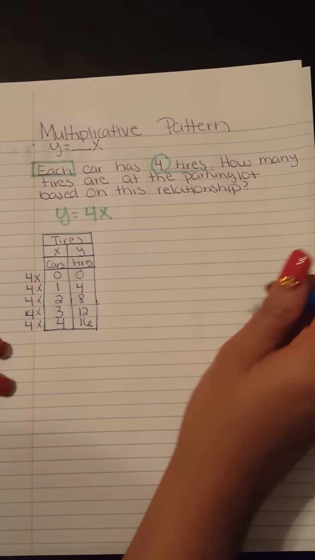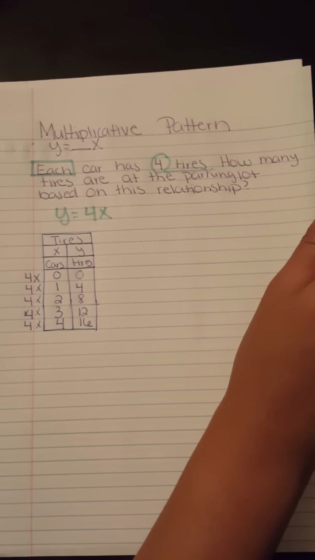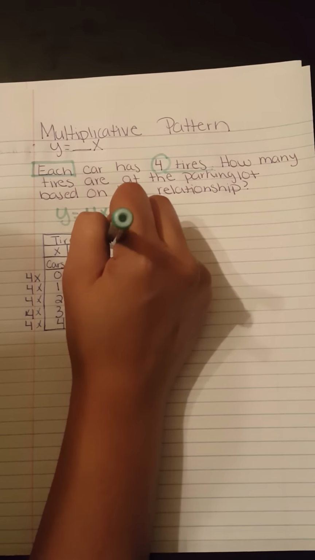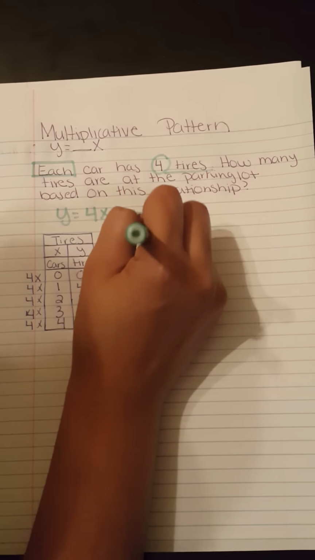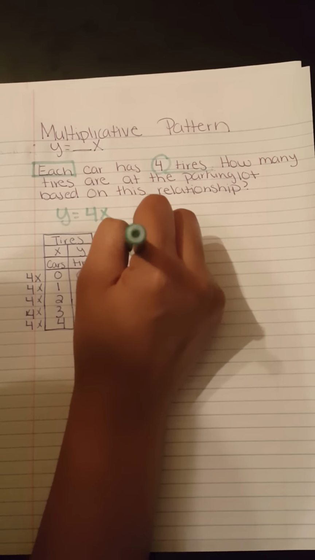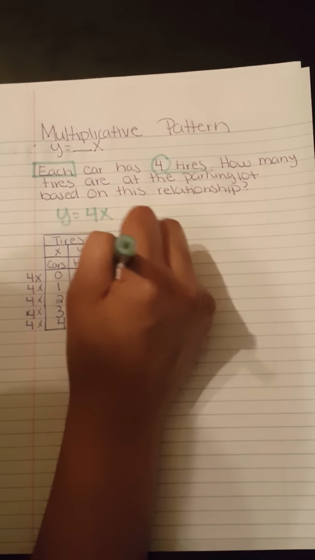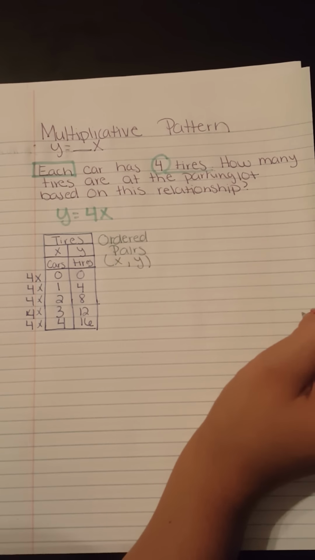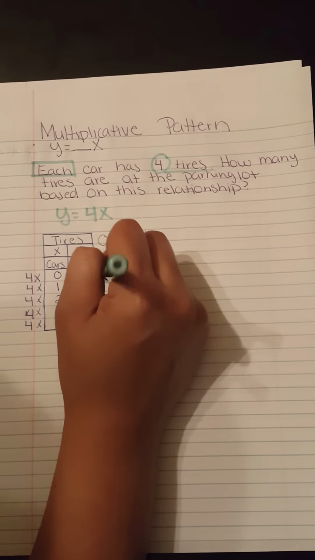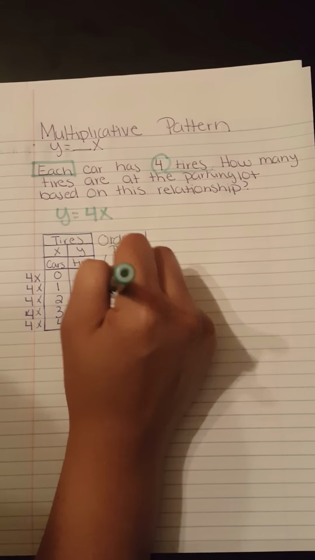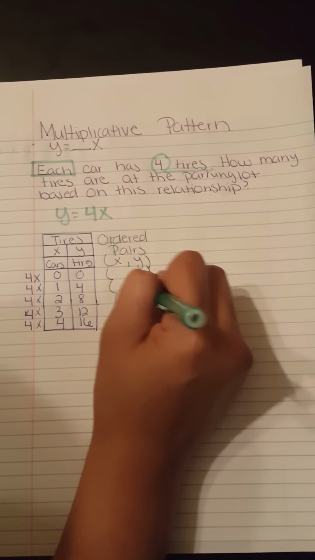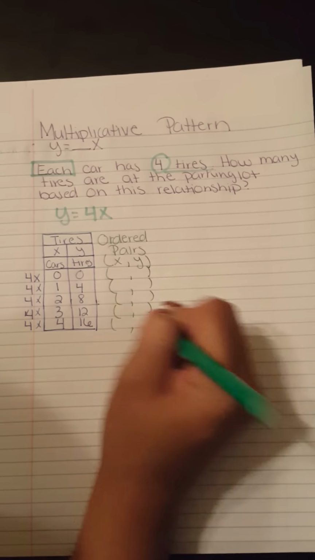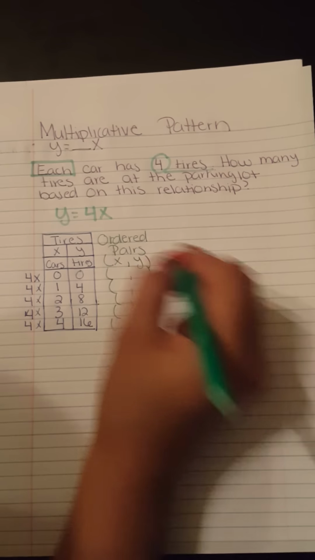Now that we finished up our table, we can go ahead and create our ordered pairs. And remember, we need an X and a Y coordinate to be able to create a set of ordered pairs. And all we're going to do here is take those values from the table and put them between parentheses.